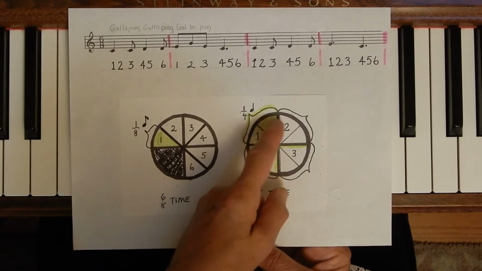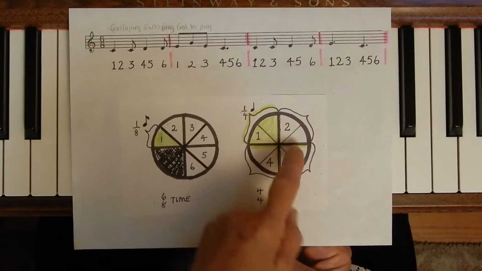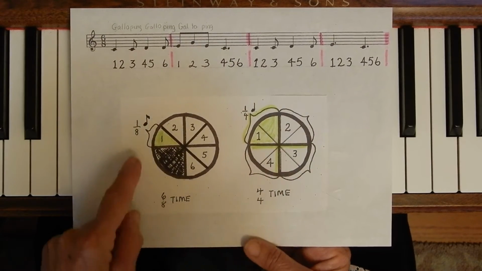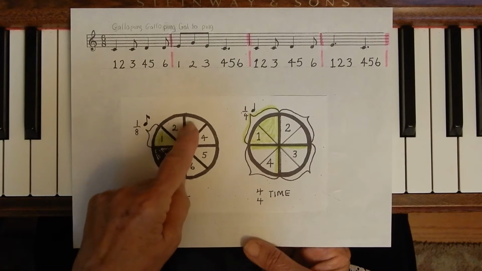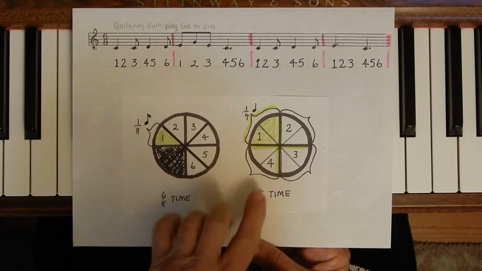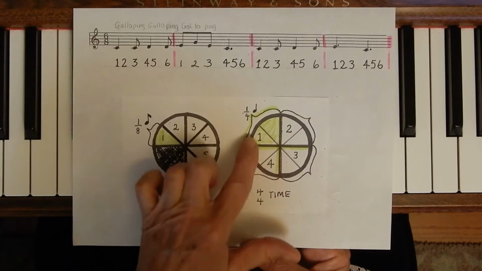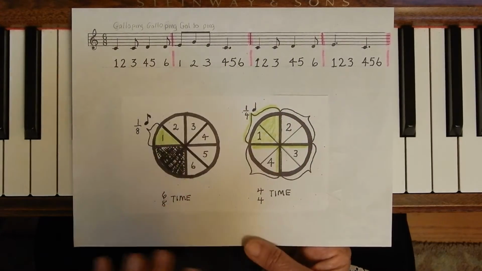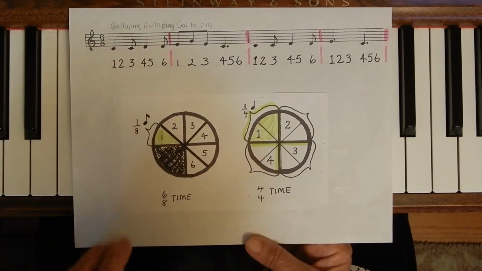So we used to count the quarters, 1, 2, 3, 4. Now we're counting the 8ths, 1, 2, 3, 4, 5, 6. So we kind of just lost this part of the pie, 1, 2, 3, 4, 5, 6, if I were to count the 8th notes. So there you see the difference.